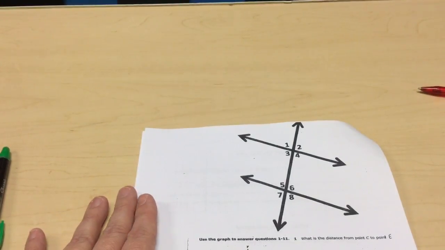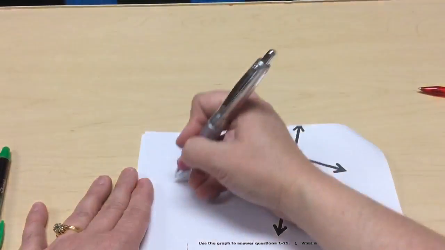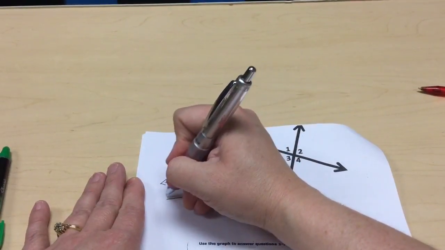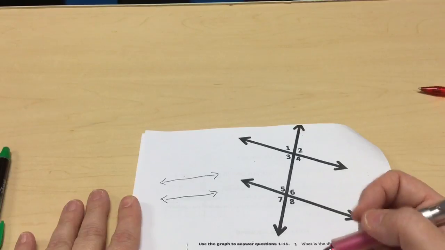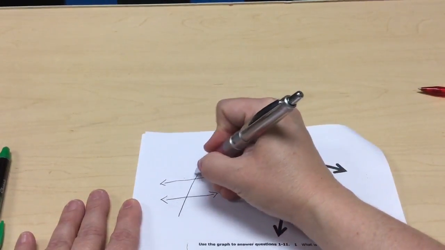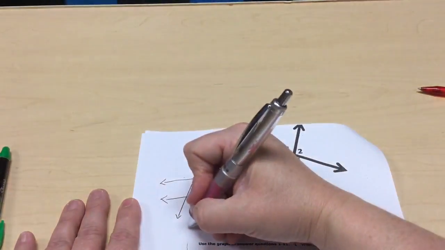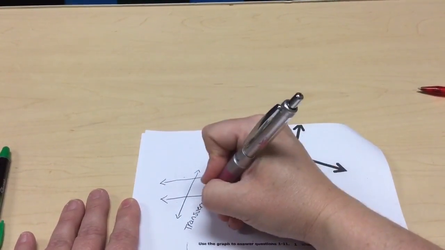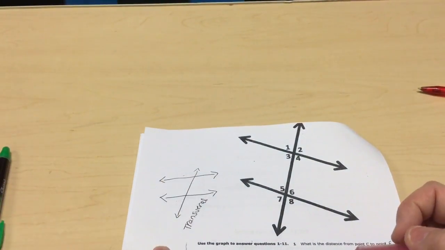All right, next we're going to talk about parallel lines cut by a transversal. A lot of big words. But when I have two lines that do not intersect, they run parallel. Okay, so this is parallel lines. When I put a line through them that intersects both of them, it has a fancy name called the transversal. Okay, so we're going to talk about parallel lines cut by the transversal.